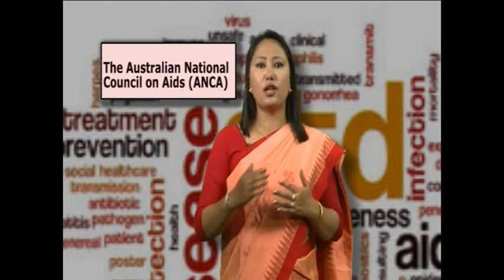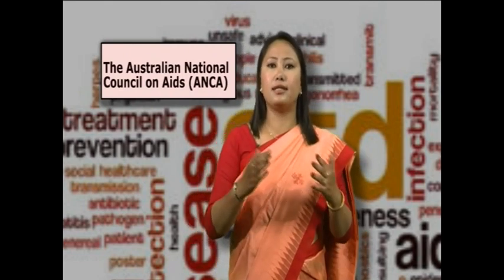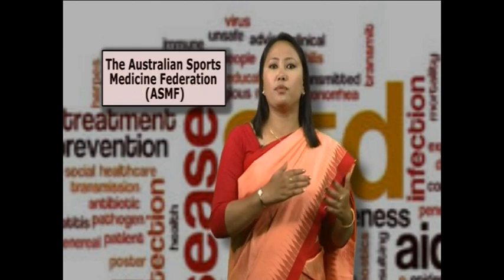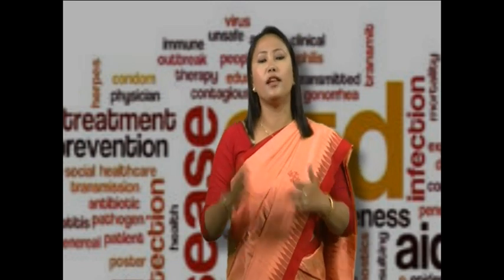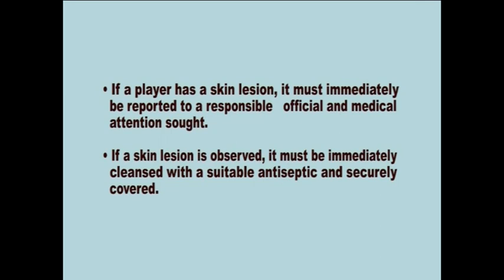The Australian National Council on AIDS, that is ANCA, and the Australian Sports Medicine Federation, that is ASMF, recommended the following principles to help further reduce the transmission of HIV in the sports field. If a player has a skin lesion, it must immediately be reported to a responsible official and medical attention sought. If a skin lesion is observed, it must be immediately cleansed with a suitable antiseptic and securely covered.